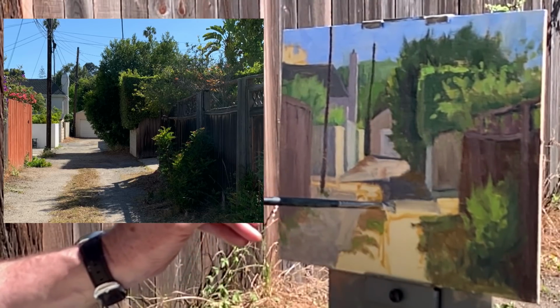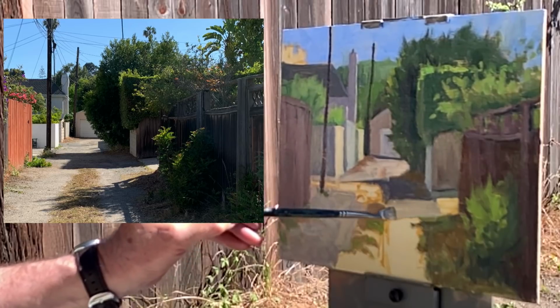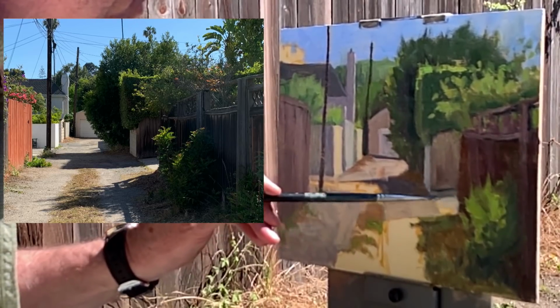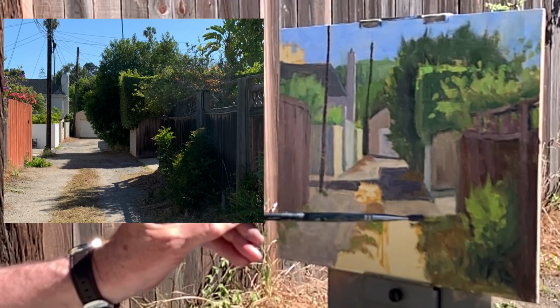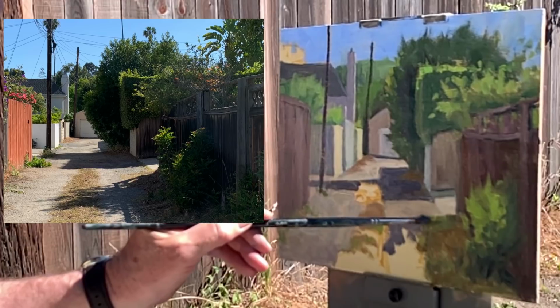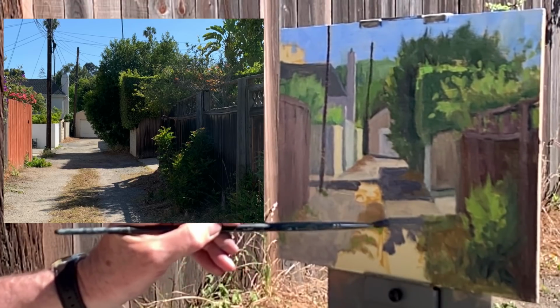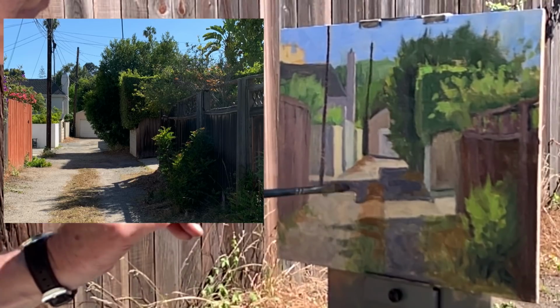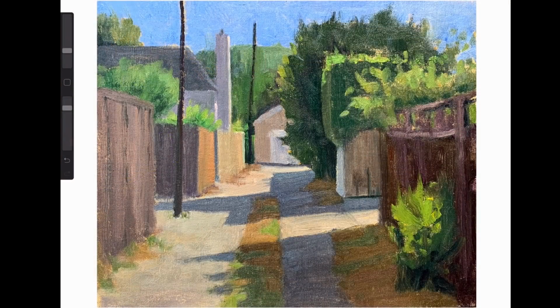Here I'm putting the lit side of the road, and you can see it against the shadow side, and then the little concrete thing there's a little lighter, and then now the shadow side on the other side, cooler and darker, and we start to get the sense of sunlight. And then there's just this one last little spot, and we're done. So there's the painting, how it looked when I got back to the studio.